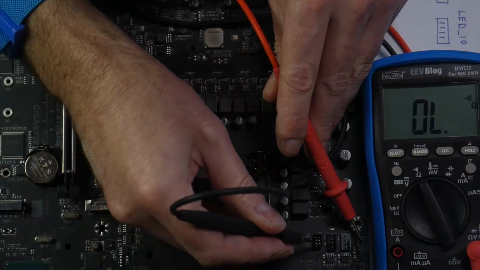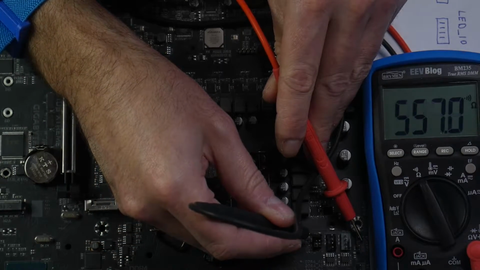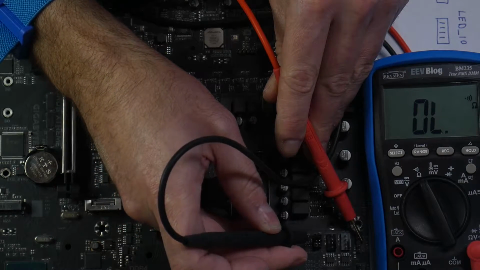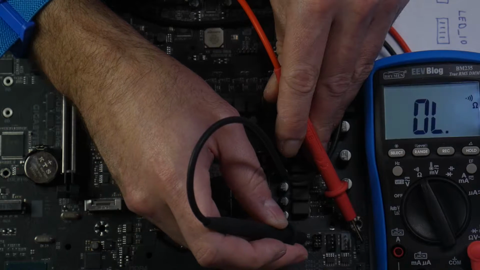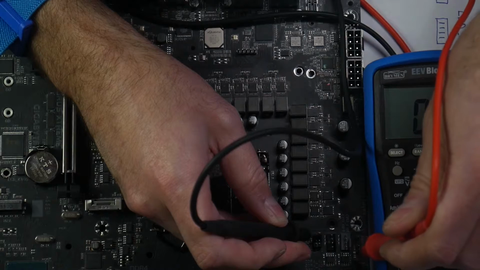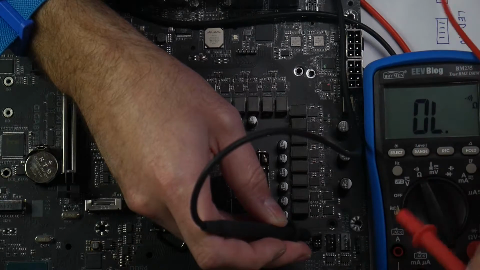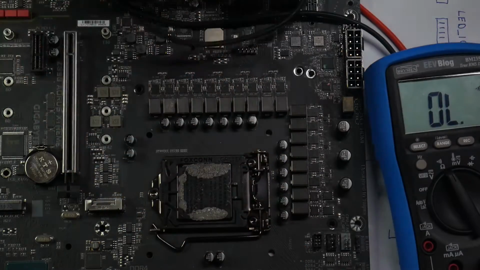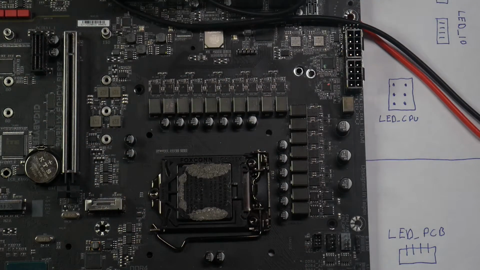So I'm on ground, and as you can see, the resistance is rising. I can indicate that's ground, and I know this is voltage, and I can also do a continuity test between this pin and voltage, and hold it there, and I have voltage. So that's a good way we can test what is connected to what.